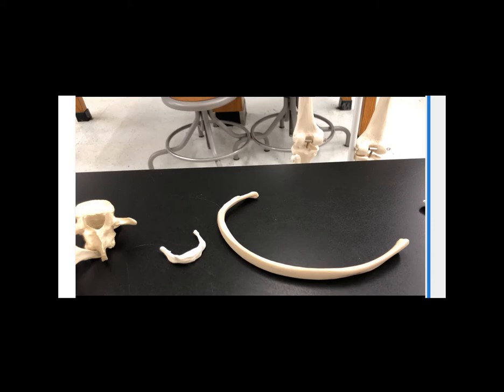Now I am going to review the appendicular skeleton. I will probably do it one limb at a time, so there will be a total of 4 videos to go over this stuff for you guys.